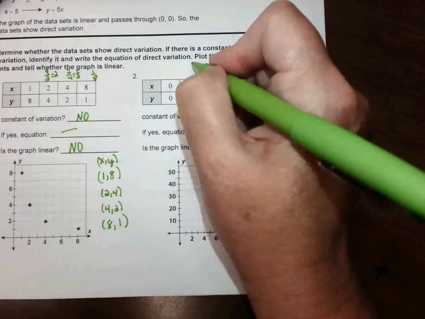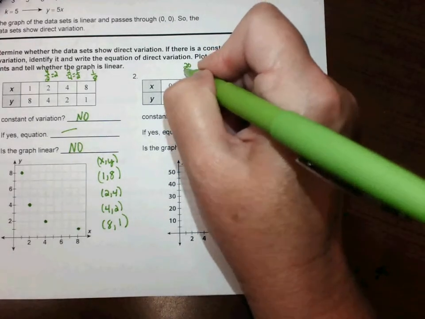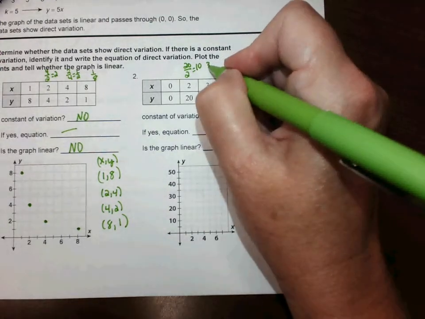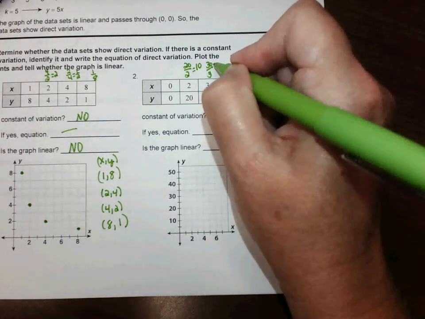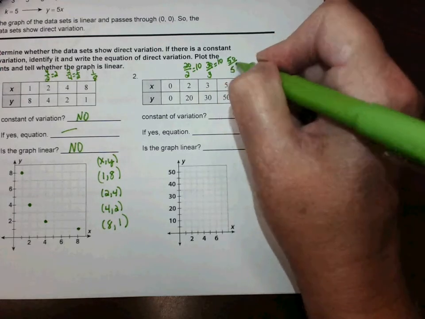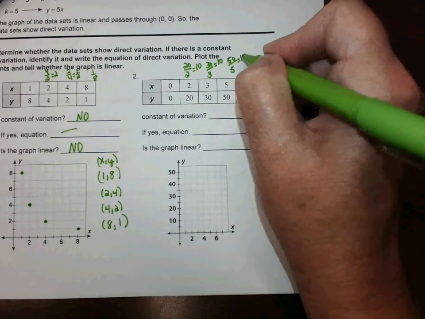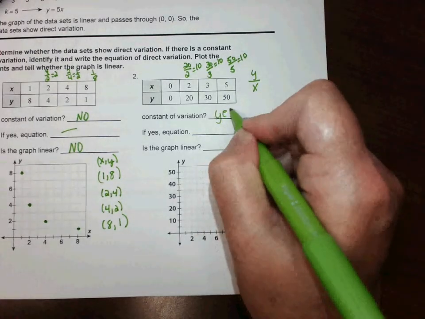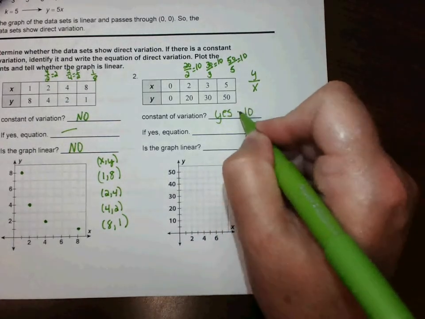So this would be 20 over 2, which equals 10. This would be 30 over 3, which equals 10. And this would be 50 over 5, which indeed does equal 10. So is there a constant of variation? Yes, it's 10, right?